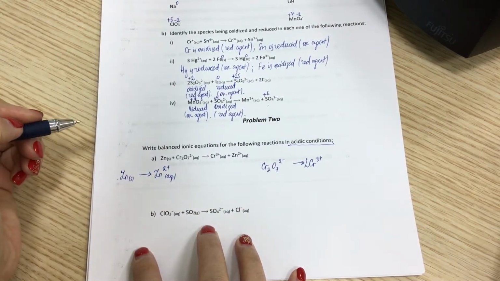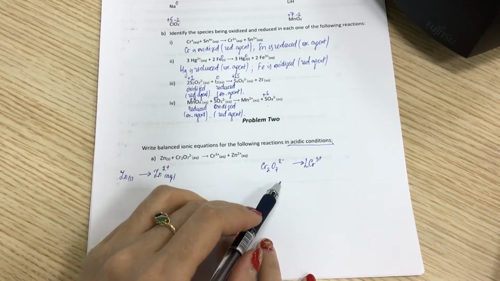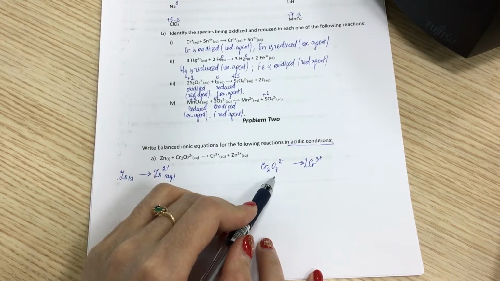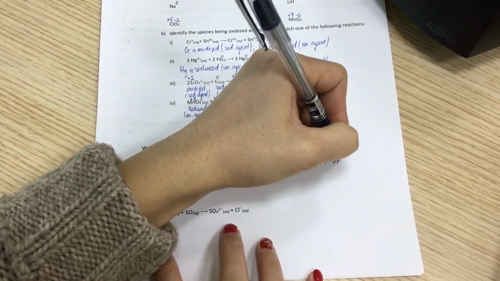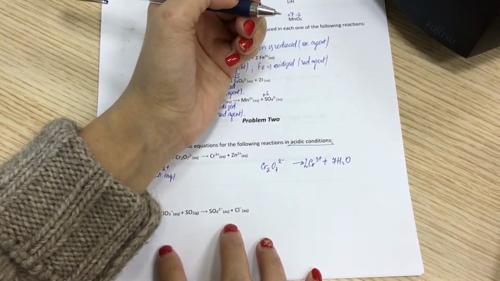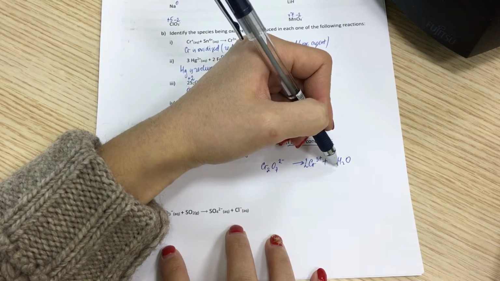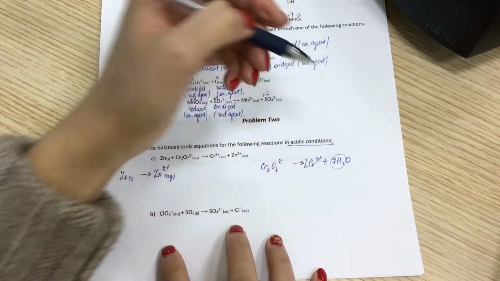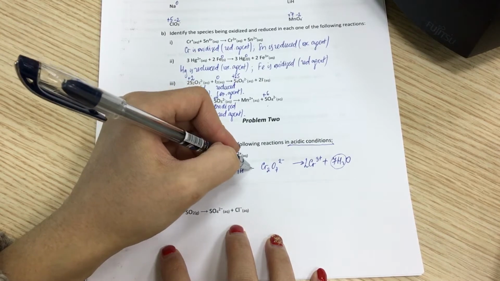The next step, according to the rules, is to balance oxygen atoms by adding the appropriate number of water molecules to the opposite side of the reaction. Now, I have 7 oxygen atoms on the reactant side, so I need to add 7 water molecules on the product side. By introducing 7 water molecules, I'm also introducing 14 protons, which have to be added on the opposite side.